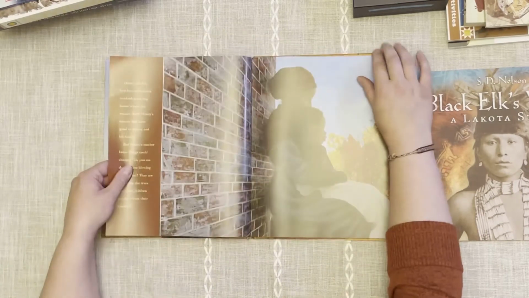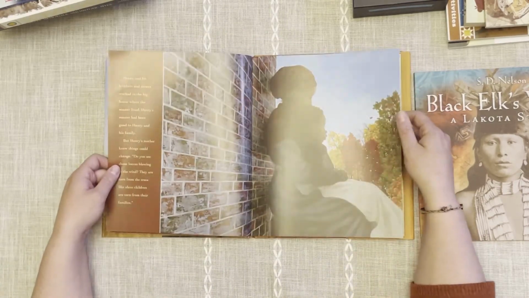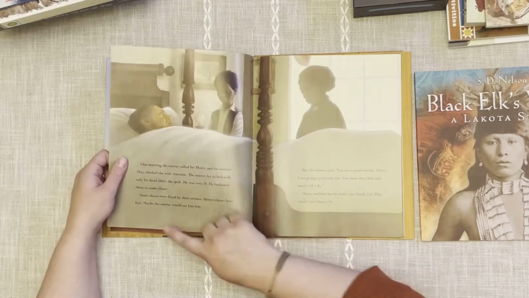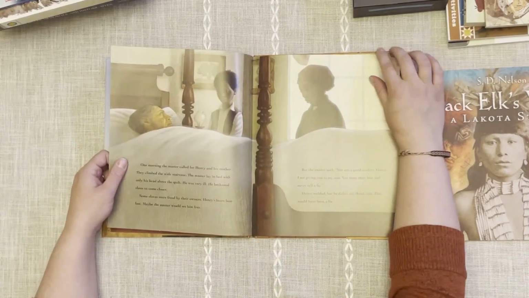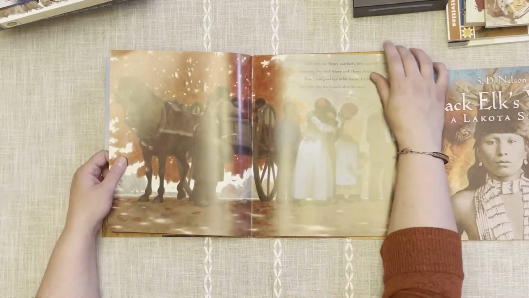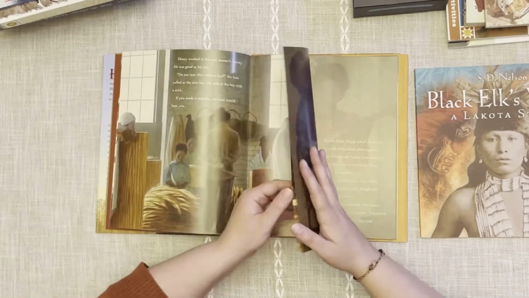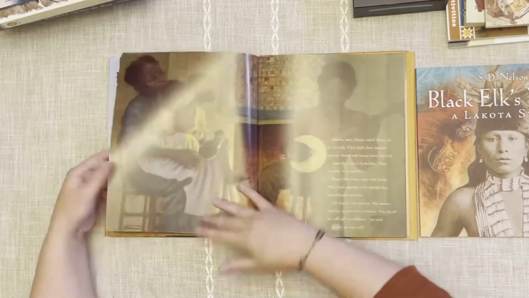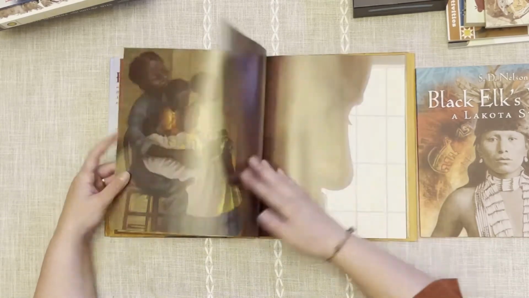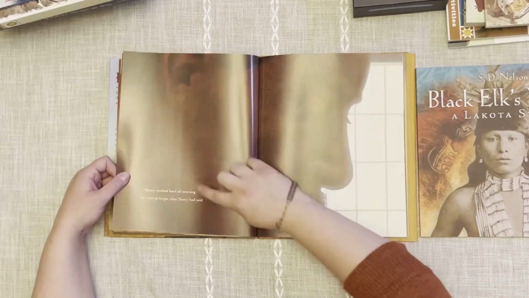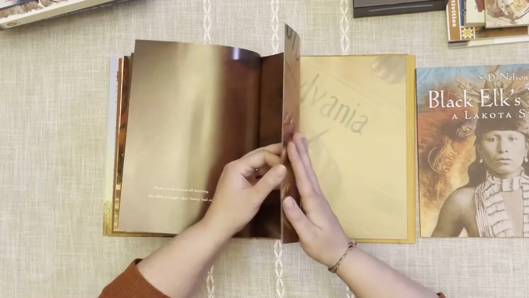So I'm just going to quickly flip through. Wow, these illustrations are gorgeous. The text, again, is very simple. My 2.5-year-old will absolutely love this book as well. And these illustrations, I for sure see why it got the Caldecott honor. They are absolutely amazing. Oh, the detail, I love this.